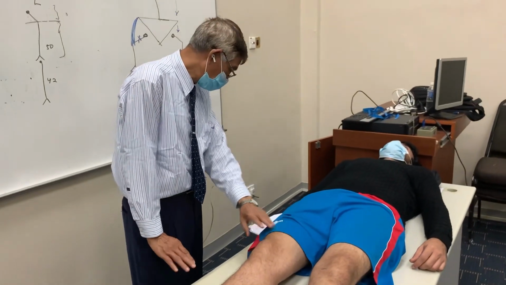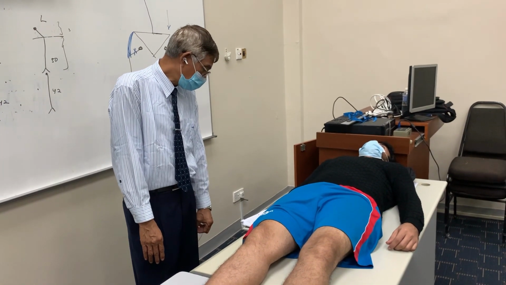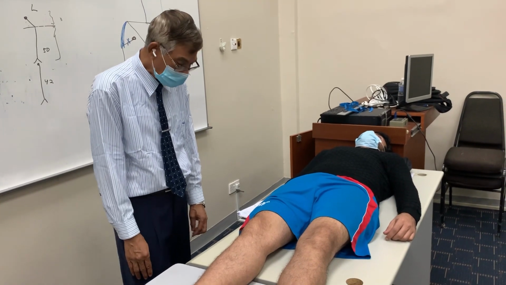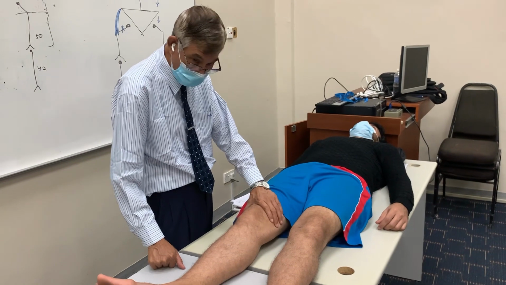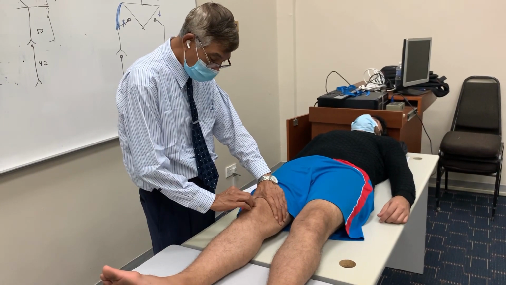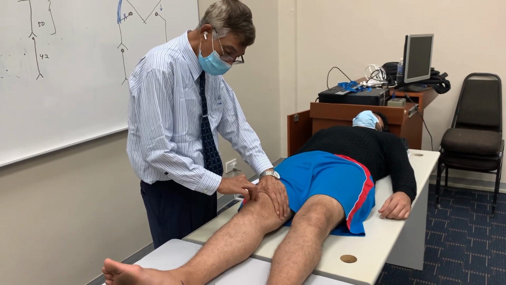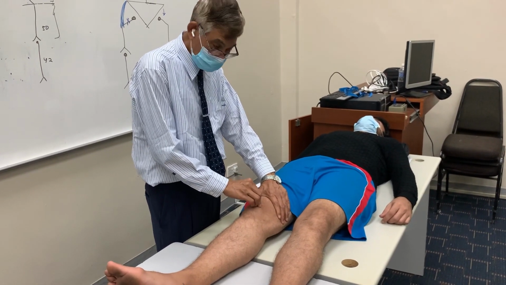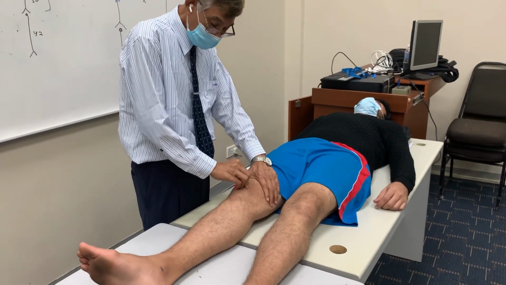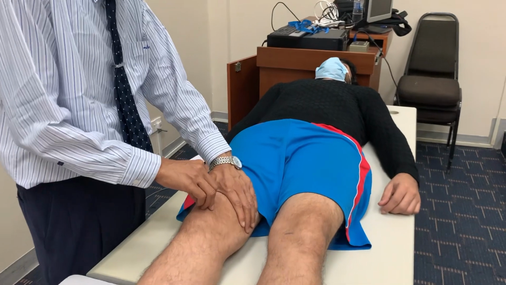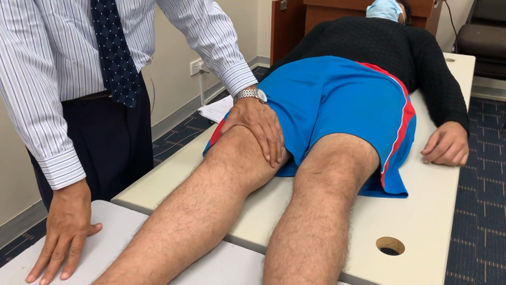Okay, next one is the patellar tap test. You empty the suprapatellar pouch. Then you hold the patella and strike it against the femoral surface. You hold the patella, then you strike against the femoral surface. This is the patellar tap test.